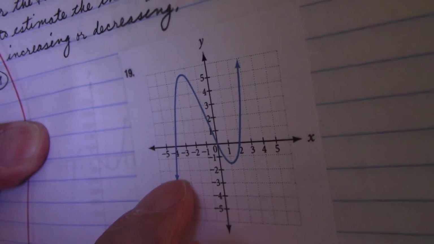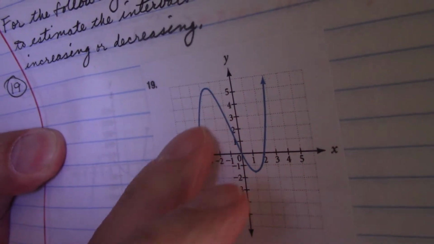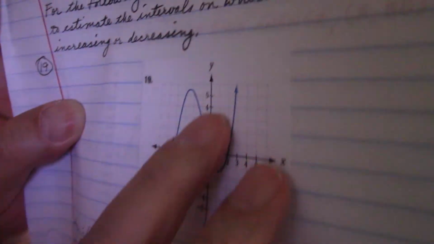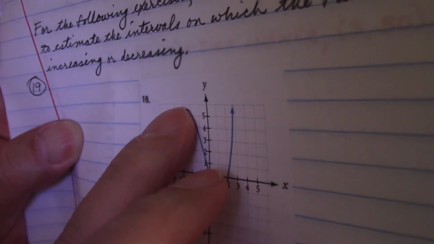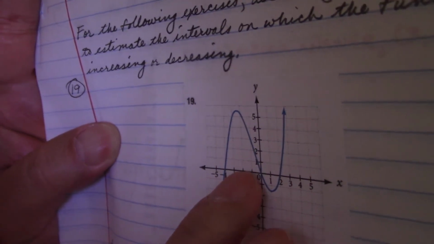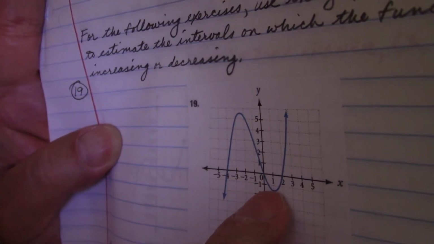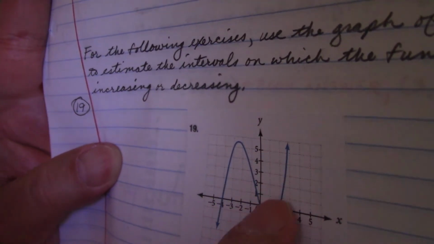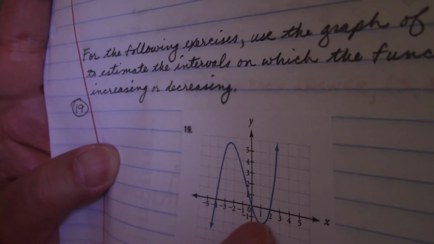Notice that it's increasing here. Increasing, increasing, increasing. And then it starts to go down, down, down, so it's decreasing right to there. And then it goes up, up, up, it's increasing. So what are the intervals on which it's increasing and decreasing?